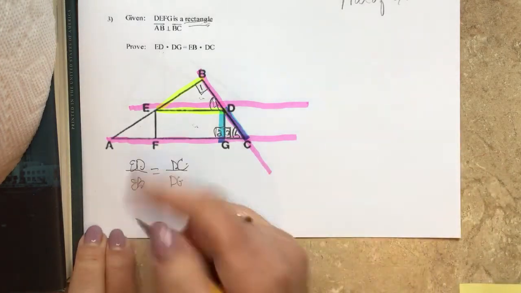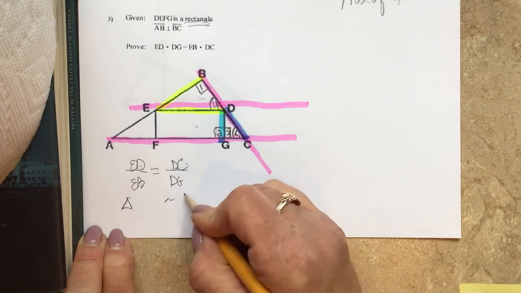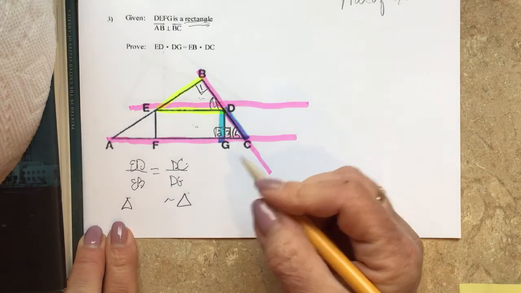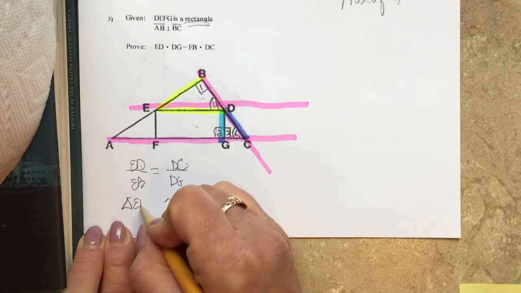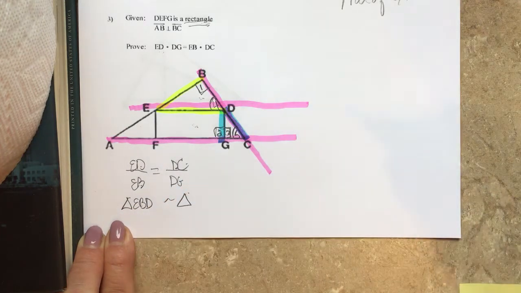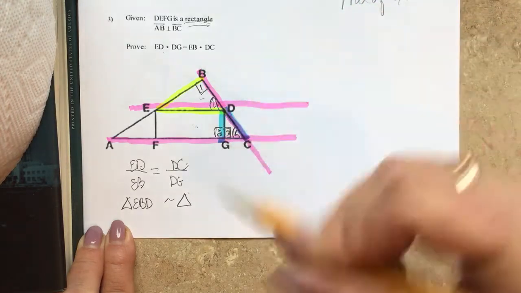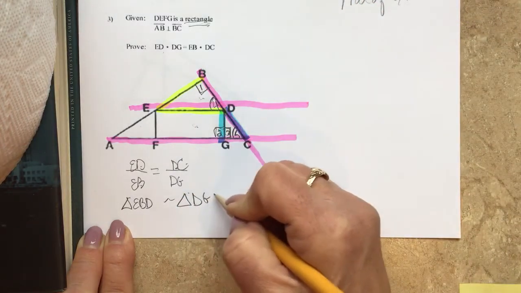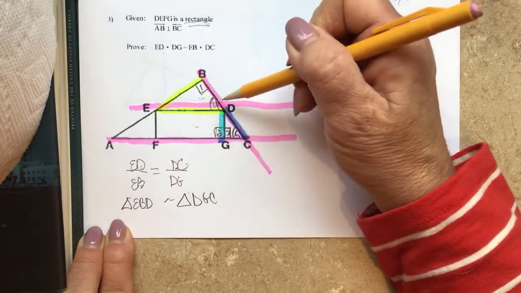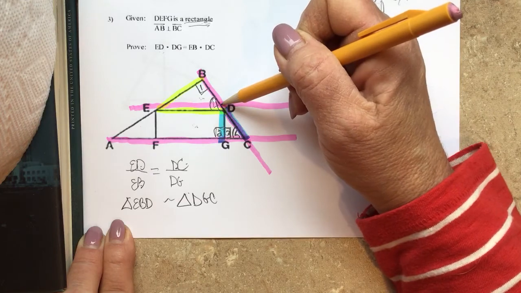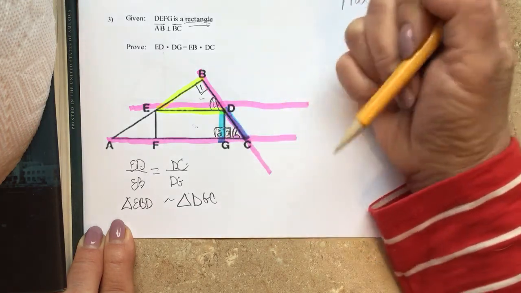So when I say that the triangles are similar, triangle similar to triangle. Let's go EBD. So in that case, I have to say DGC. I went nothing, right, corresponding. So I have to go nothing, right, corresponding.